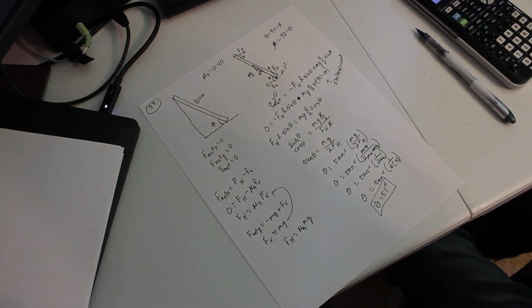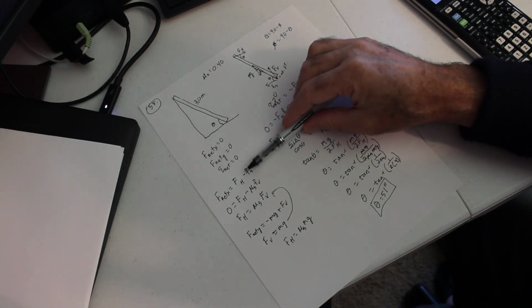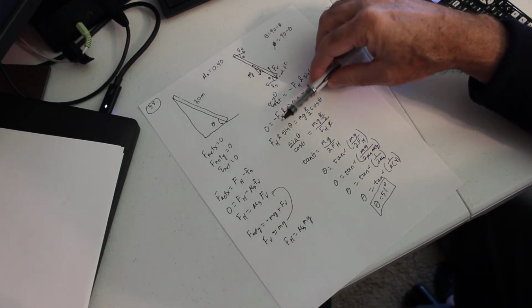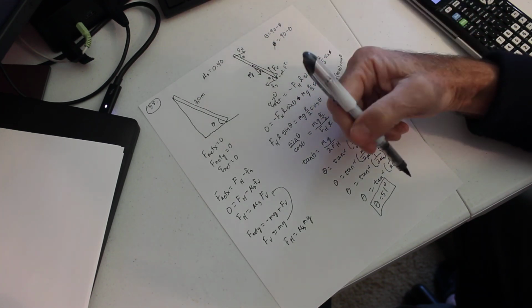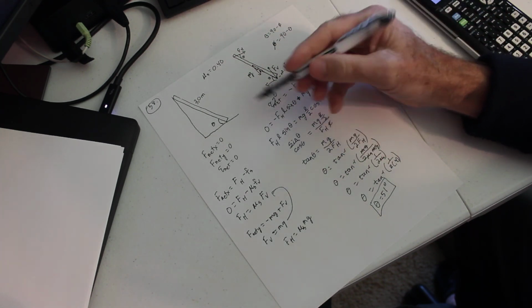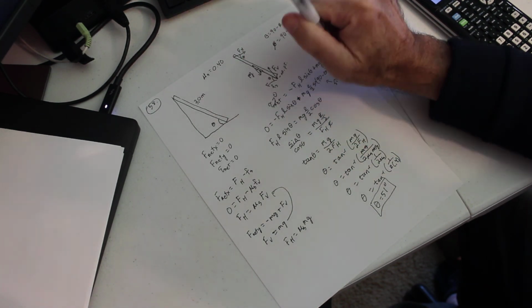The reason I like this one is that it's one of the few equilibrium problems where you have to use F net x, F net y, and net torque to actually solve for the angle. If the angle gets any less than 51 degrees, friction can't hold it and the ladder will slide away.